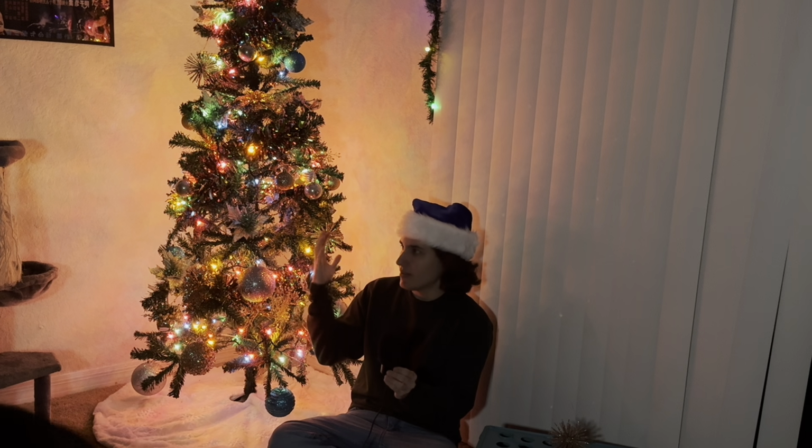And now I had to use it today. I had to use the light that I use for ASMR, because I wanted the tree hidden. I wanted the tree to have the light coming out, but I didn't want to turn on my main light, so I had to use that. So it's this entire process.